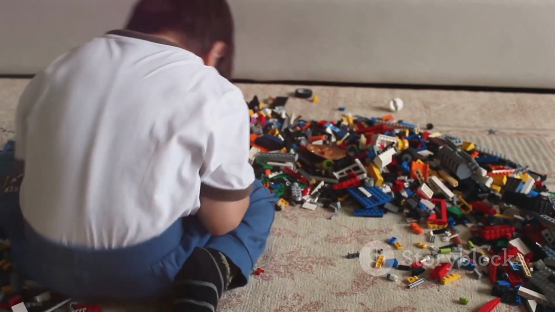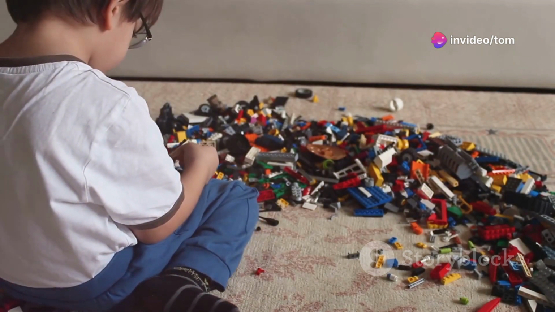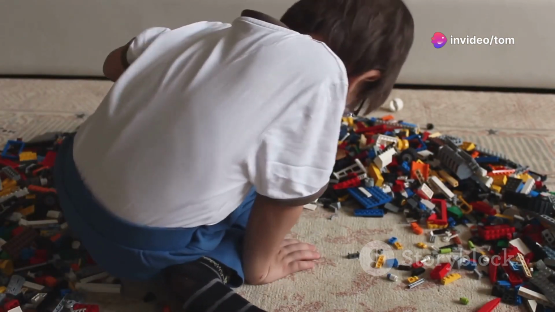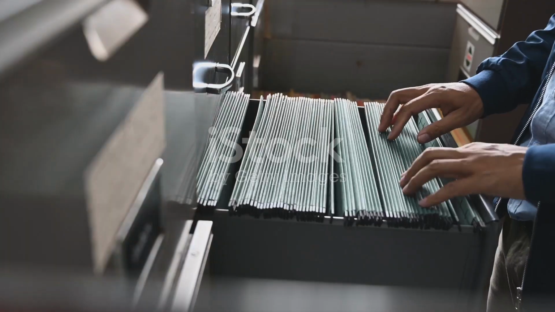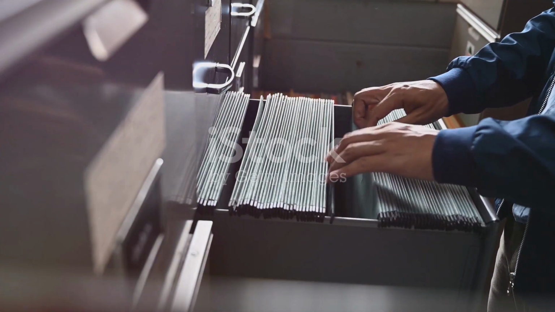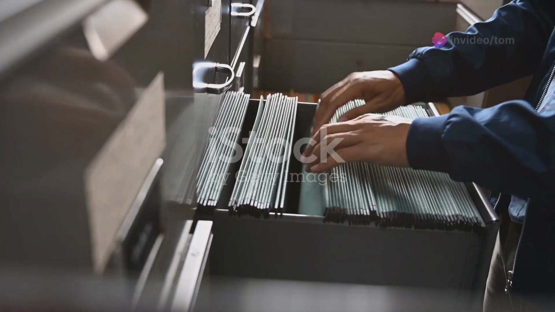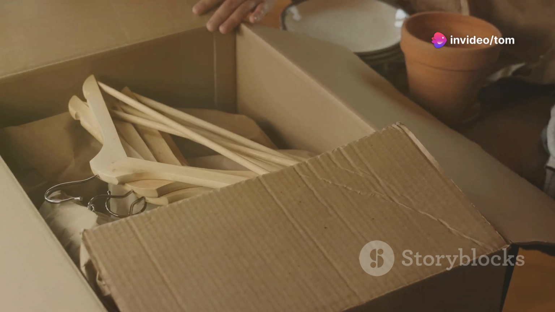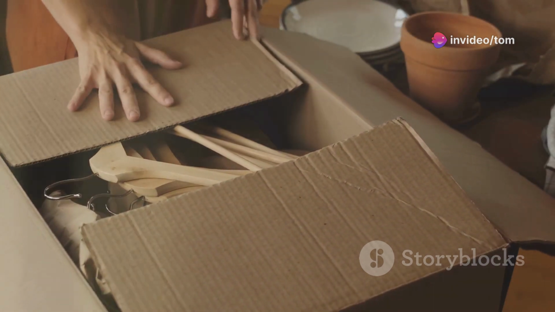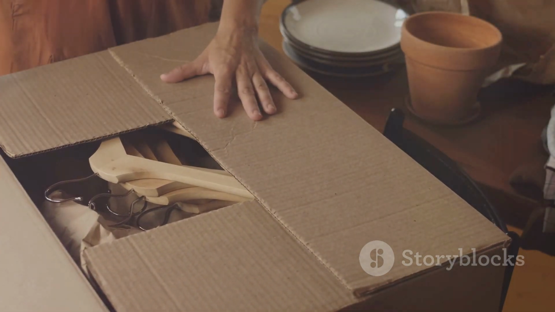Imagine you have a giant Lego collection scattered across your room. It's a mess, right? You can't find the pieces you need, and building anything becomes a frustrating task. That's where data structures come in. They're like storage containers for information, helping us organize data in a way that makes it easy to find and use. Just like sorting your Lego bricks by color, size, or type, data structures help us categorize and manage data efficiently.